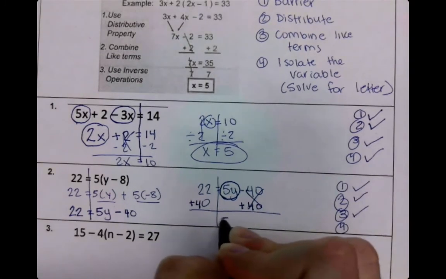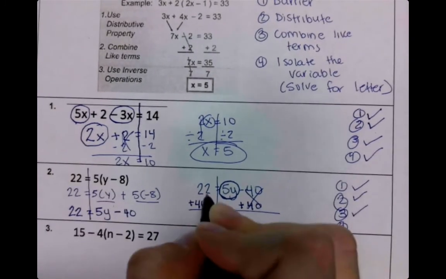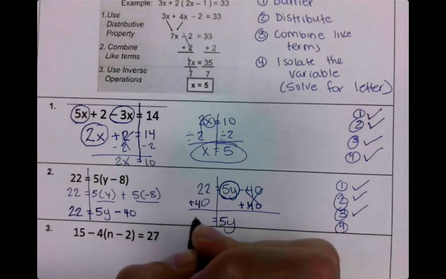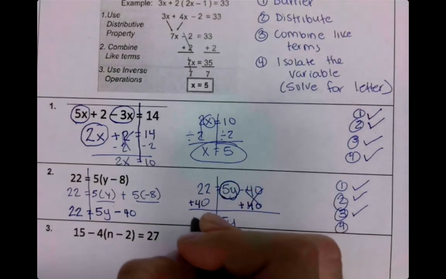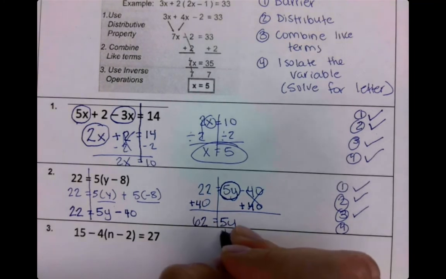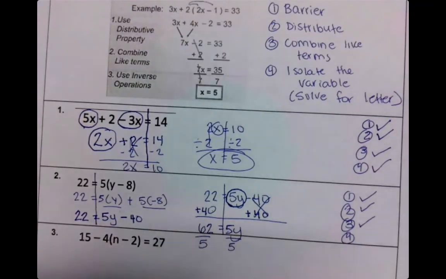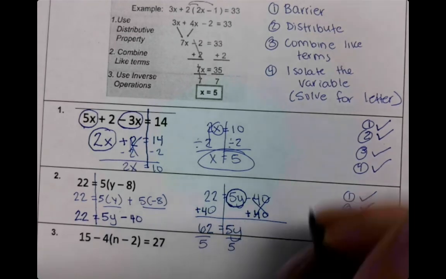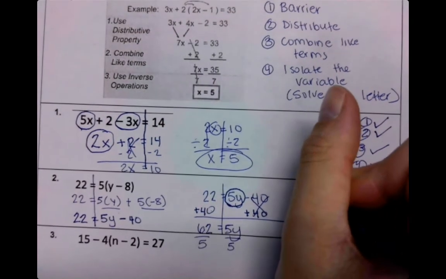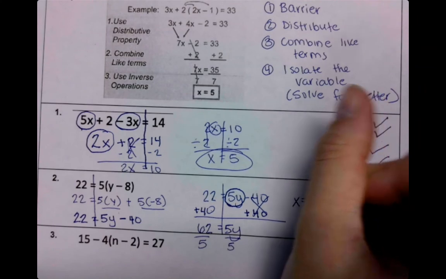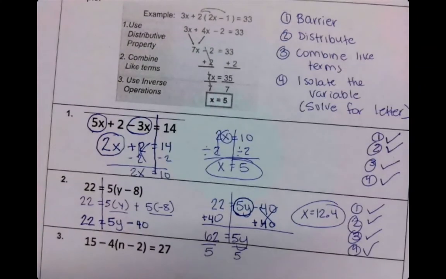That goes away, leaving me with 5y. 22 plus 40 is 62, divided by 5. And 62 divided by 5 is 12.4. And if you divided by 5 and then added, you would have gotten the same answer.